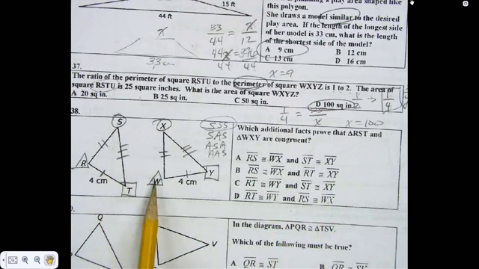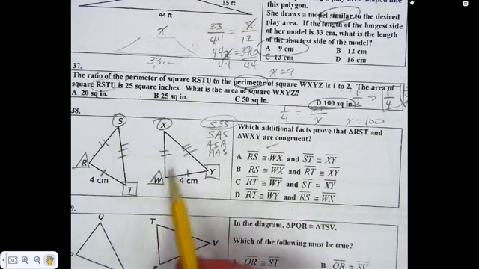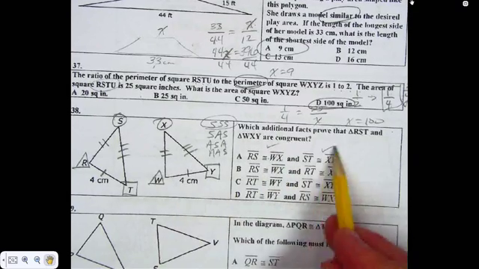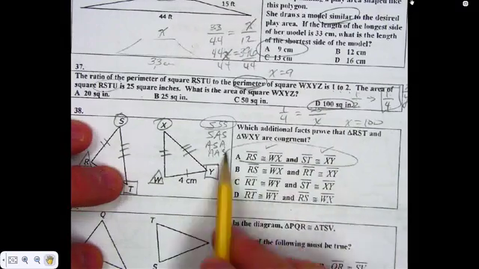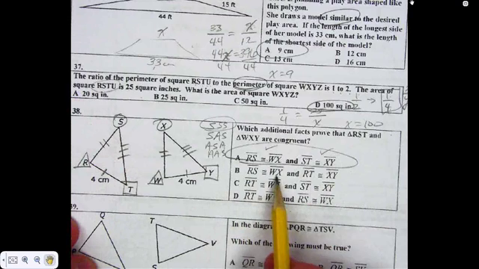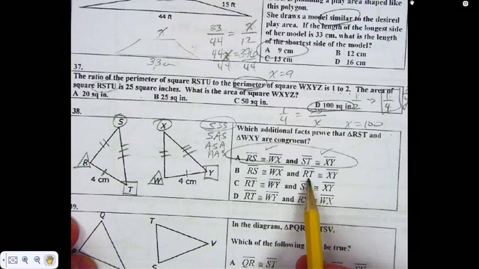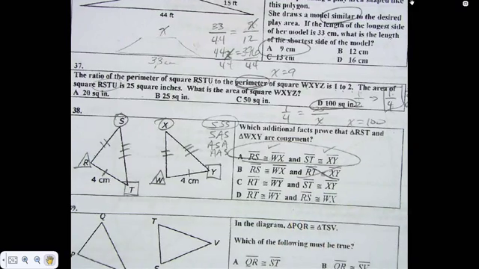RS congruent to what? XW. Okay, that one works, right? RS, XW. How about, and then ST is congruent to XY. That one works. Yes. So which one is it? A. That one's the one that doesn't work there, right? But if you look at it, it doesn't work out.